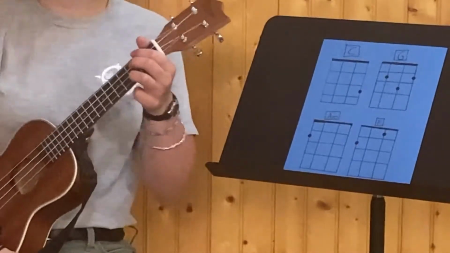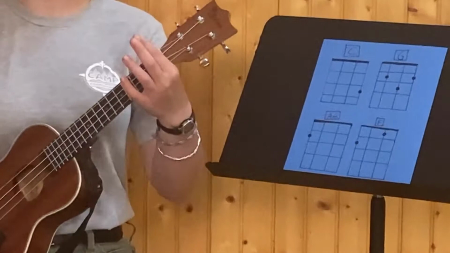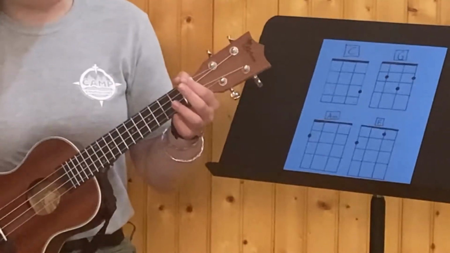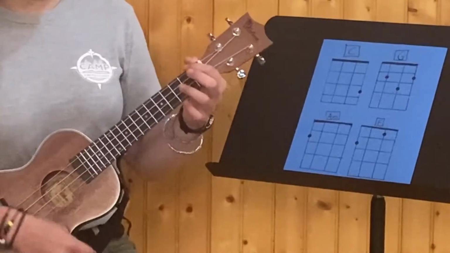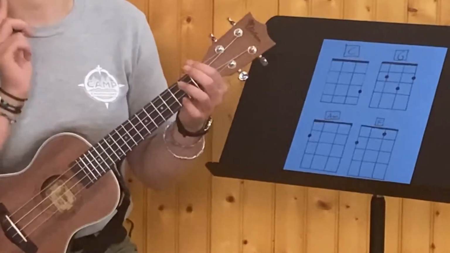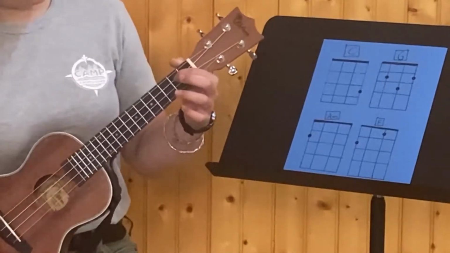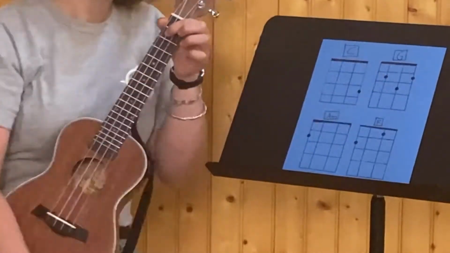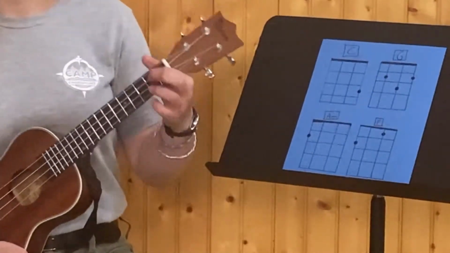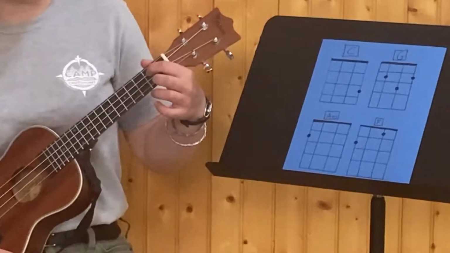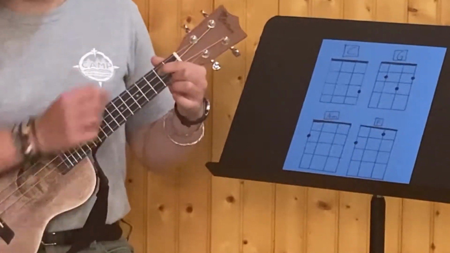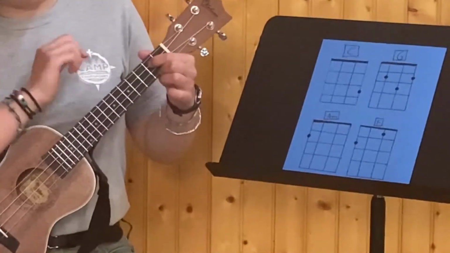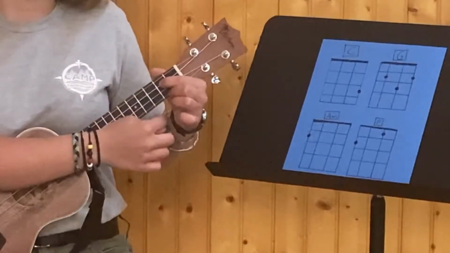So that's C. And then the second chord in the progression is going to be G. So that one's a little bit harder. You're going to want to start with your first finger and put it on the 3rd string in the 2nd fret. So it's going to go right here, which, as you can see, lines up with this dot, like that. And then you're going to take your 2nd finger and put it on the 1st string, but also in the 2nd fret. So it'll be just kind of right below the 1st finger.